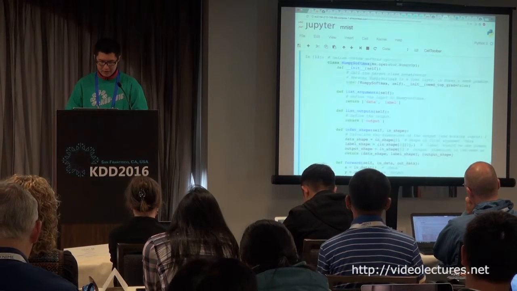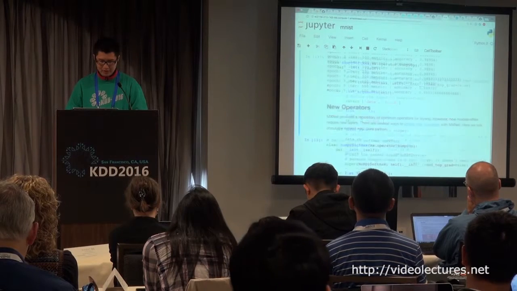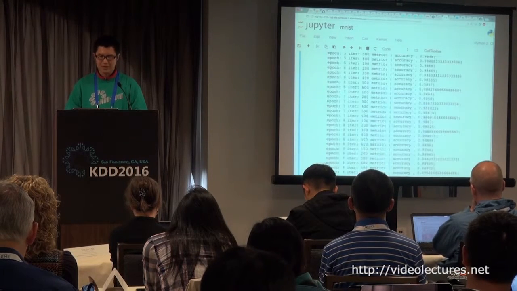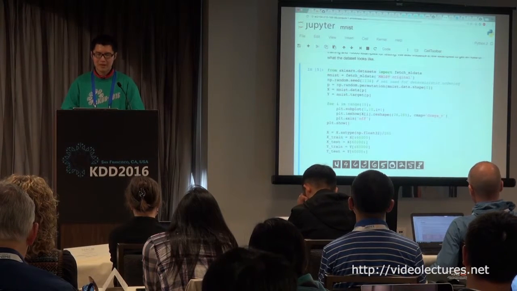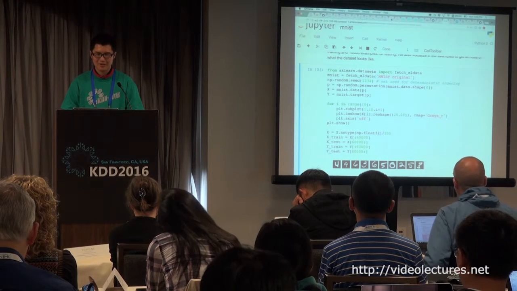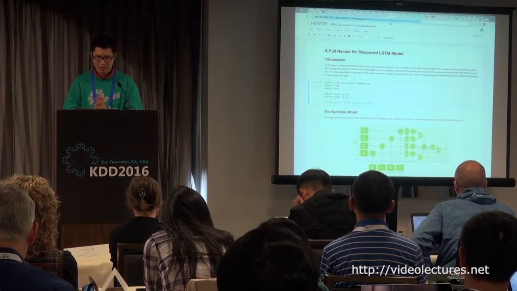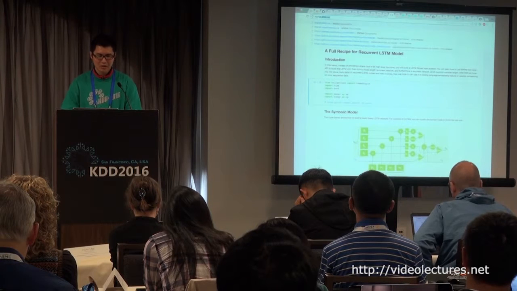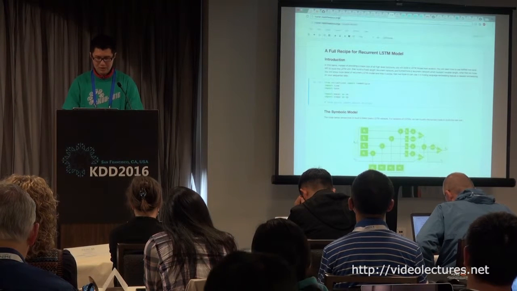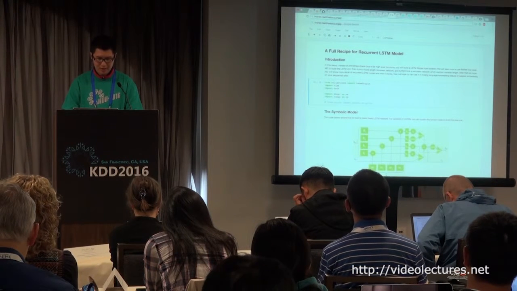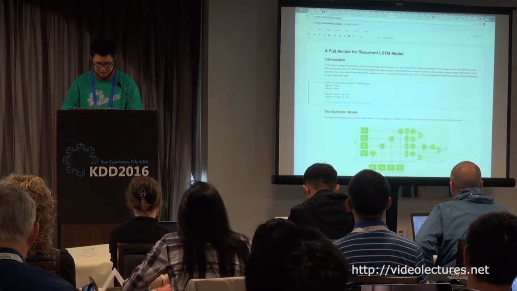I think I will skip this one, and Mo already talked about the operators. OK, so we have talked about the example of classifying digits, and now let's try an example of classifying real-world images.